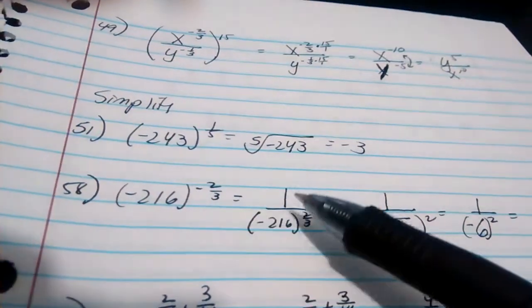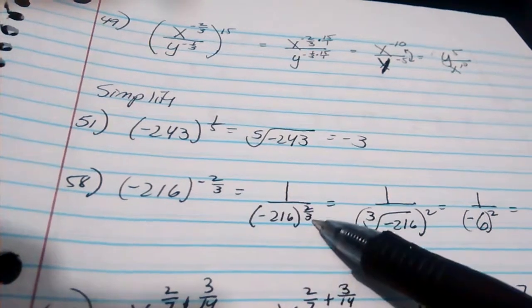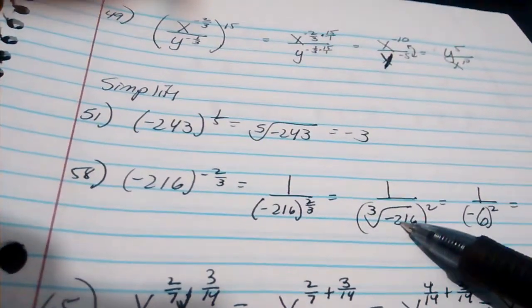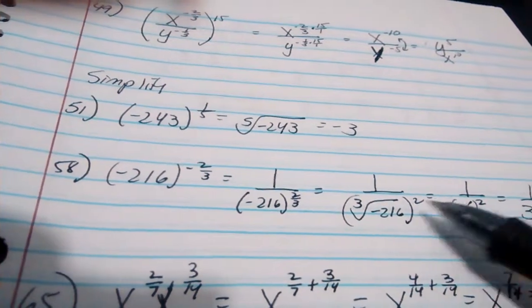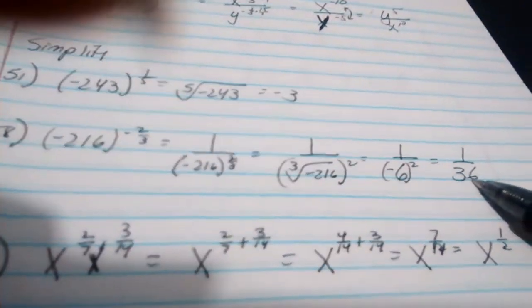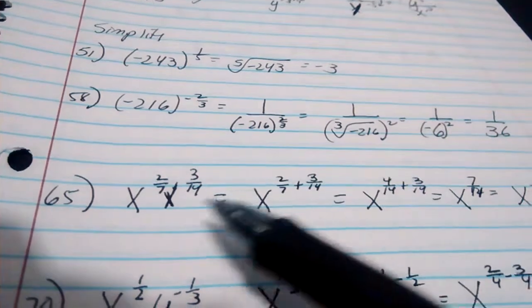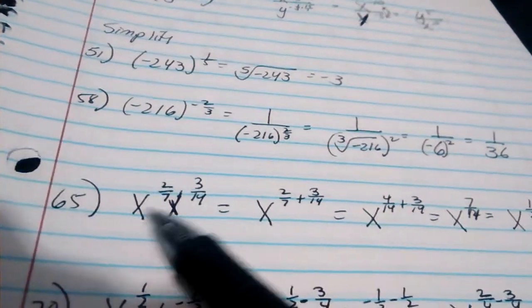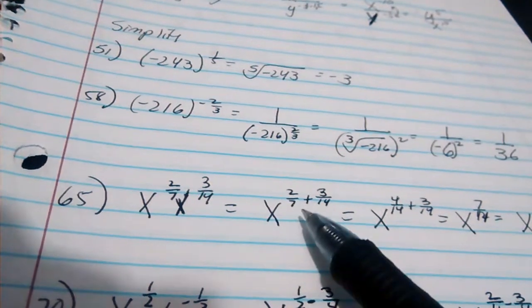This one's a similar idea, except it's a negative exponent, so you move it to the denominator. Then you can find the cube root of negative 216, that's negative 6, and you square it, and the final answer is 36.